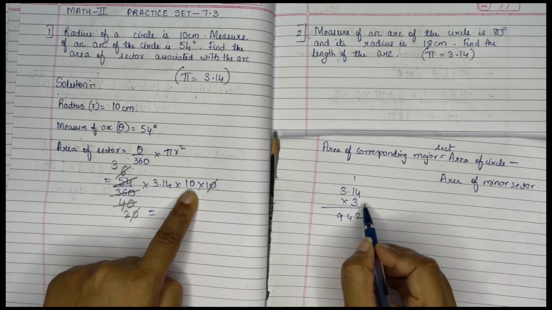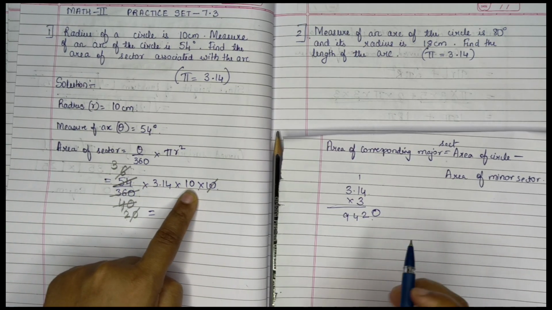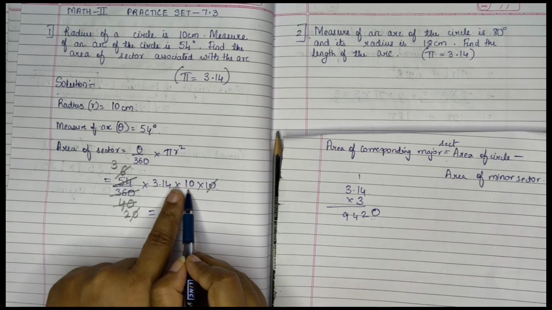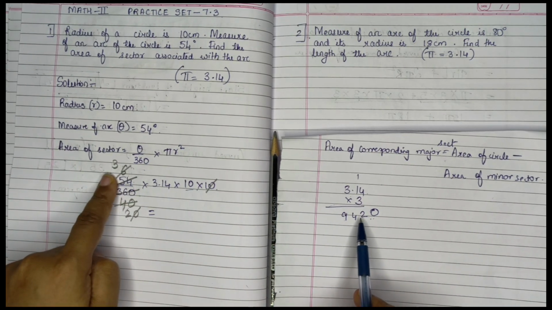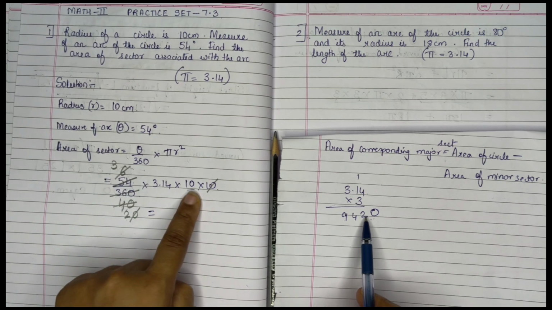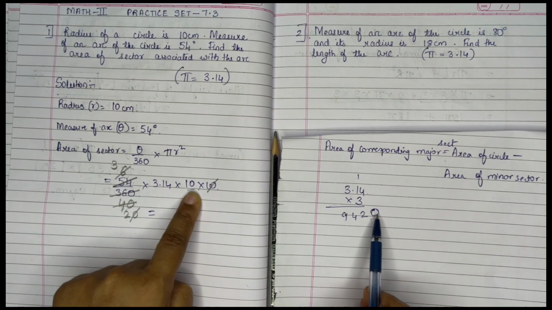Okay. 3.14 multiplied by 3 you get 942, and this 10 is there. So put a 0 over here. Understood why I put the 0? Because this 10 is over here. So 3.14 first I multiplied with 3. We got 942, and then 10 is there. So you can add that 0.